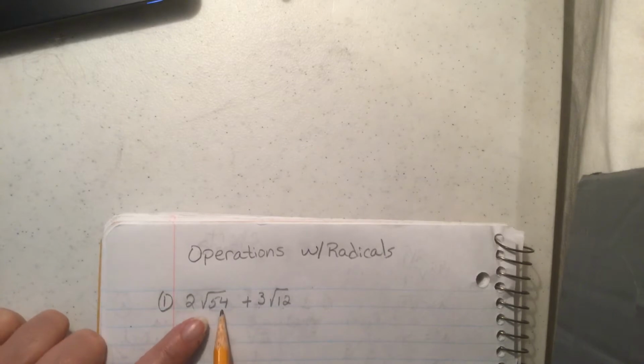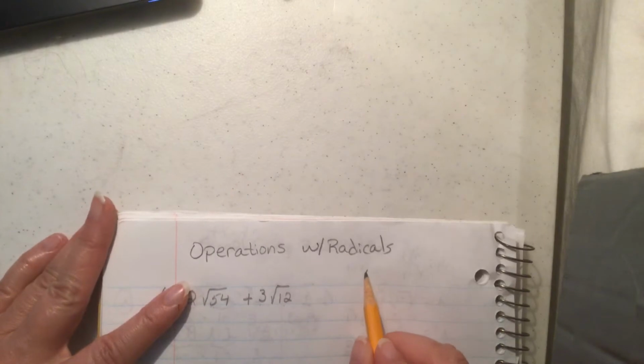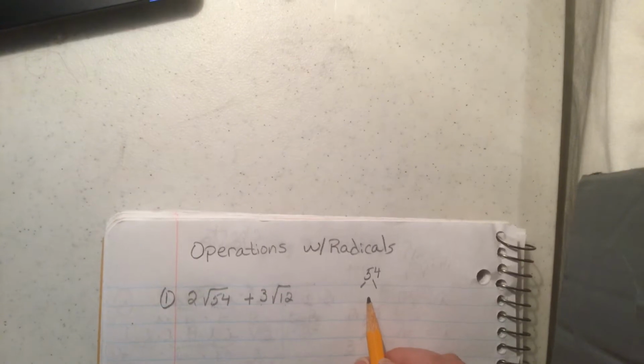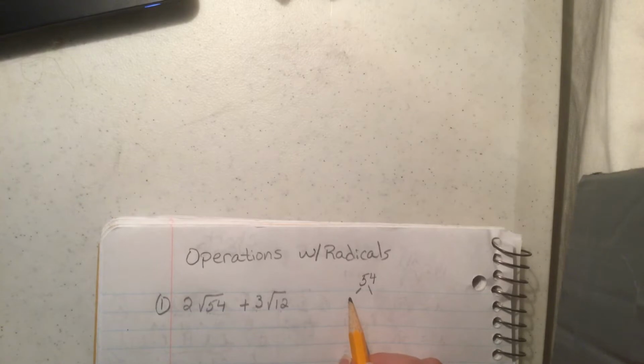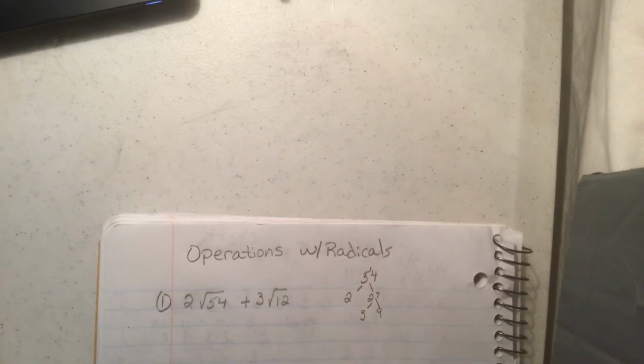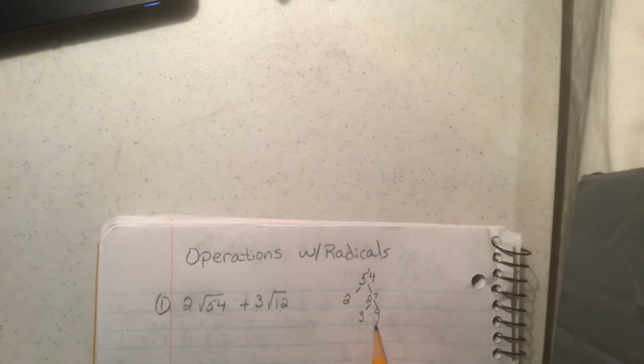But I'm going to look to see if 54 is in its lowest form, the square root of 54. So I'm going to come over here to 54 and do the tree, prime factorization. Here we go. 2 goes into 5 2 times with 1 left over, so that's 27. That's not prime, so that's going to be 3 times 9. Then that's prime, but that's not. That's 3 times 3.